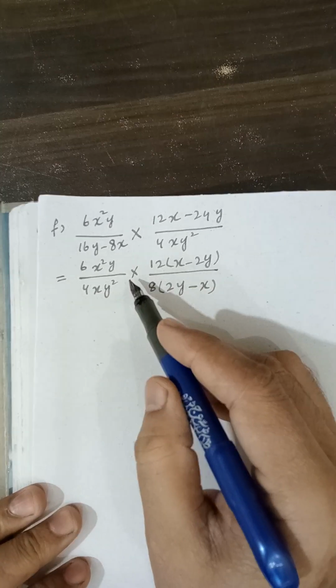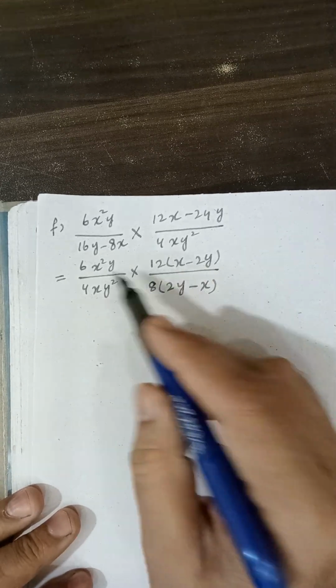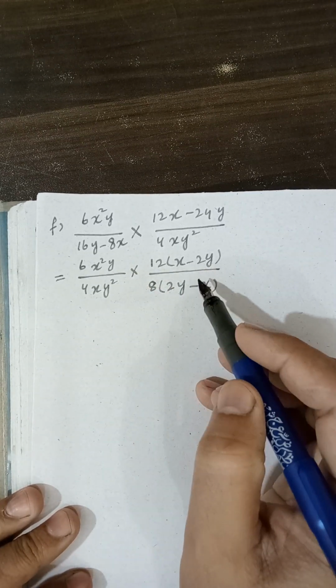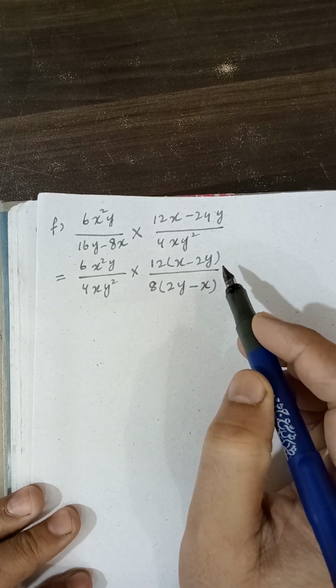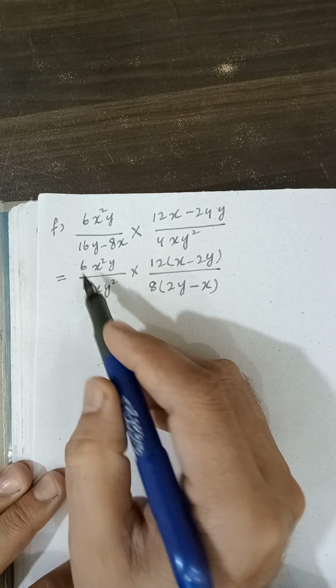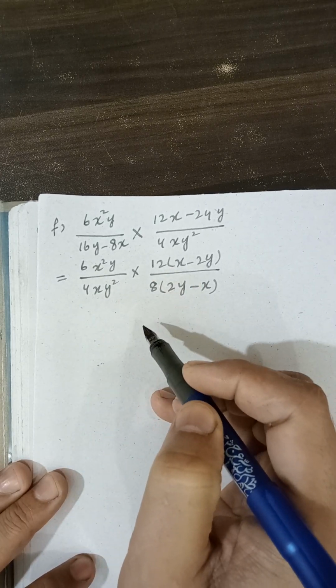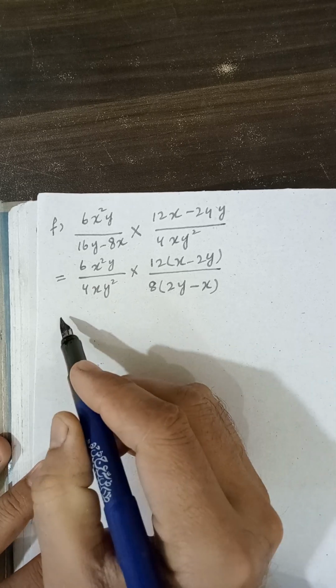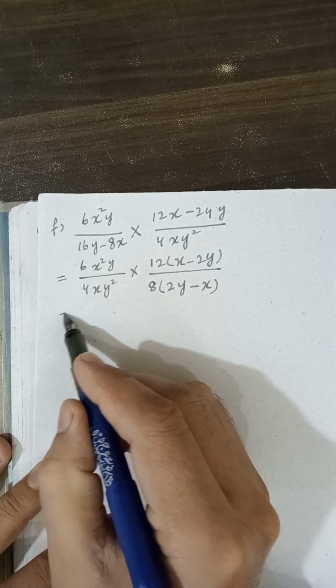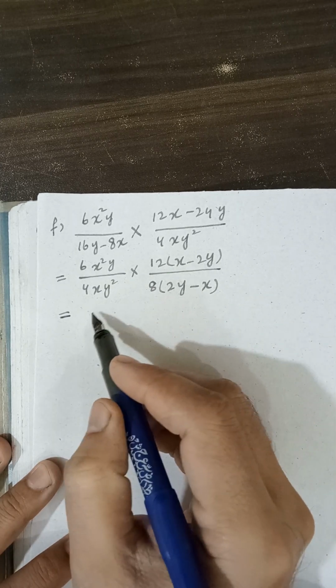No matter, because it is a multiplication sign, we can move the terms from here to here, or here to here. Now you know that you can cancel these, but first you should change their power, then try to cancel.